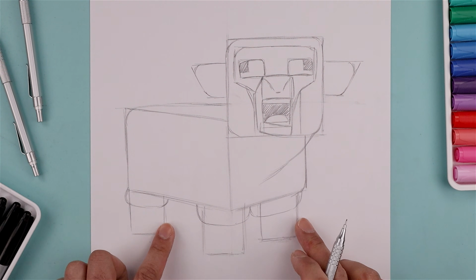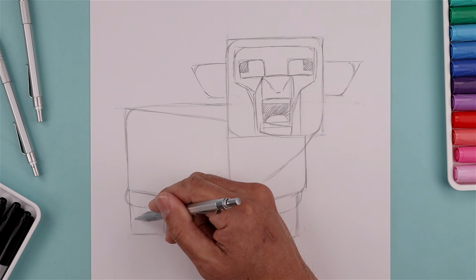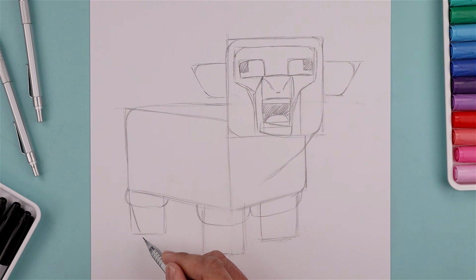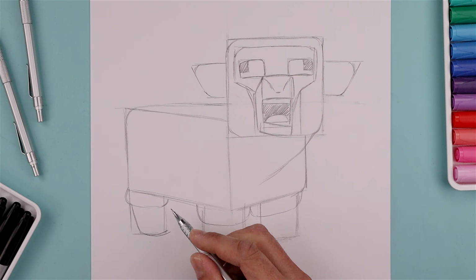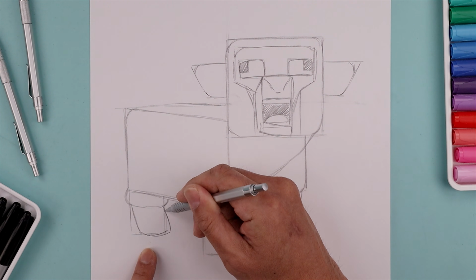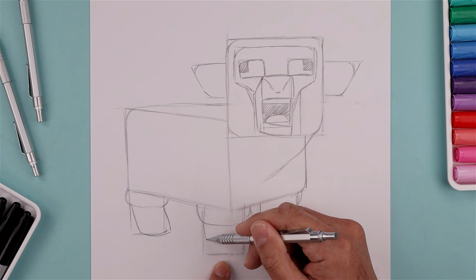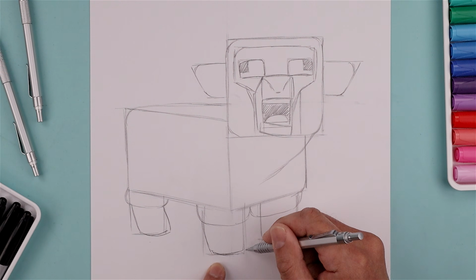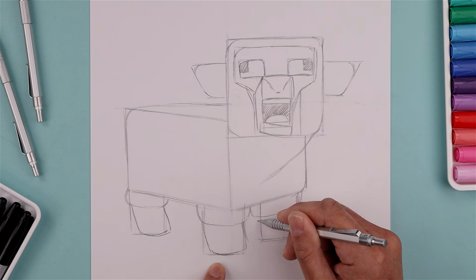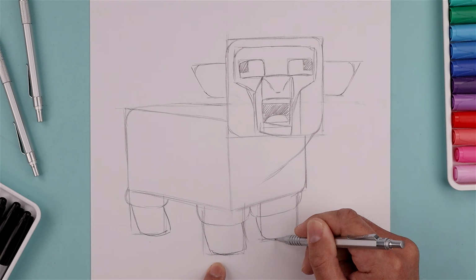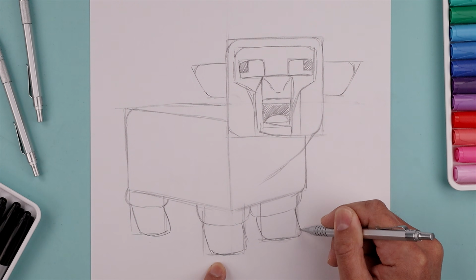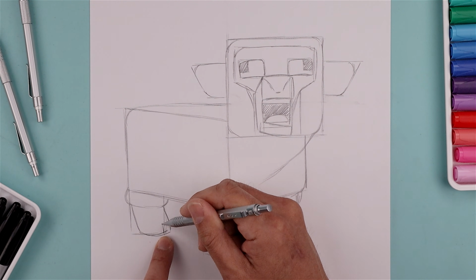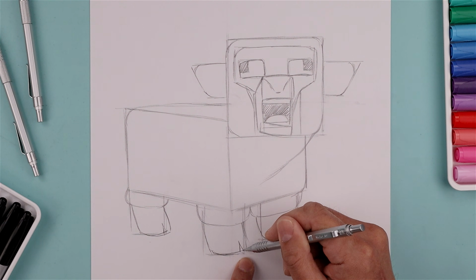Now you want to add some more shape to the feet. Let's start with the one on the back. I'm just going to angle this in, round out the bottom. I'm just going to bend this back up. Let's do the same thing to each of the legs, just rounding out the back and the bottom and going up underneath. Let's add a split along the front.